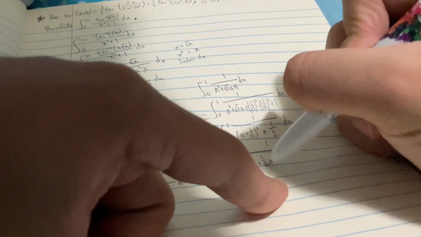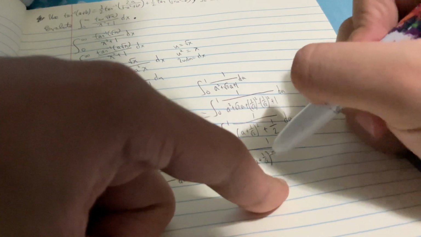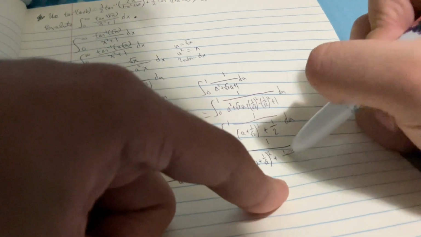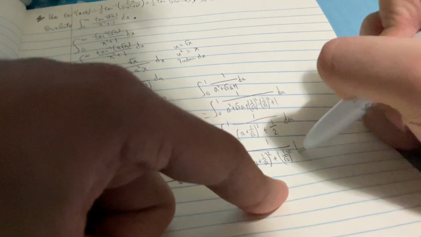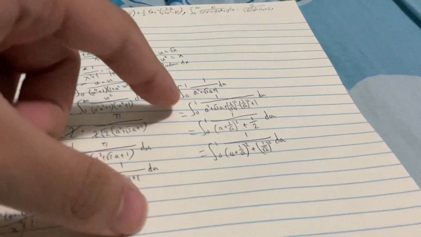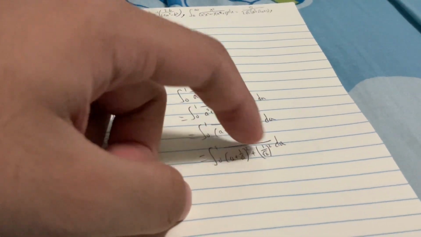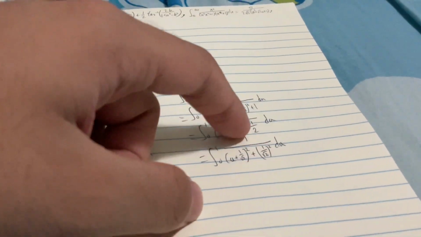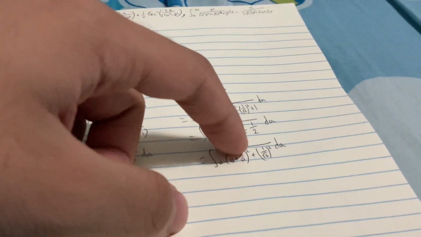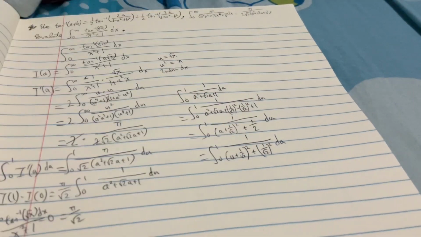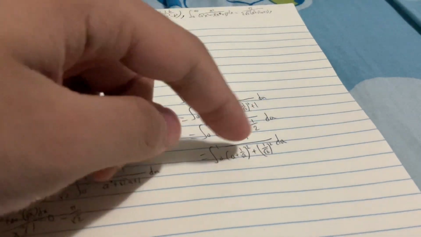A plus 1 over square root of 2 squared, plus 1 over square root of 2, and then square that. Okay? This is also 1 over square root of 2. This is just a coincidence, you know. This is 1 over square root of 2. This also gives 1 over square root of 2 as well.